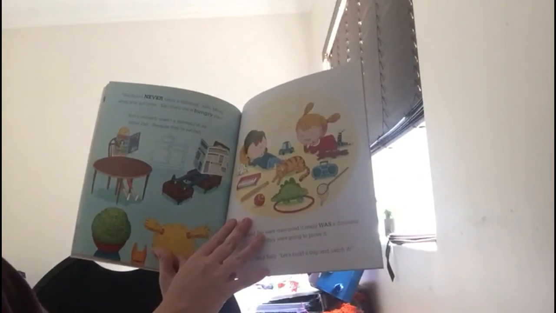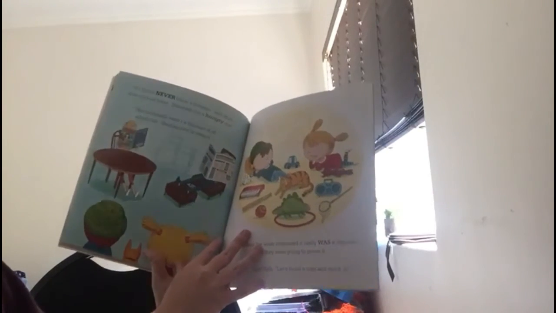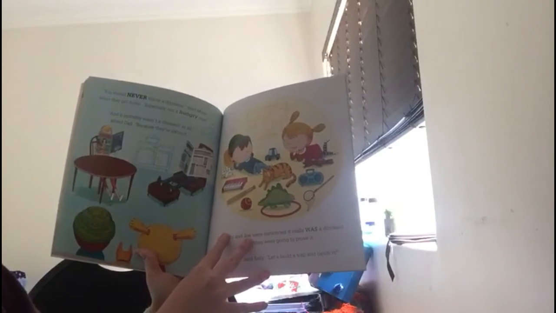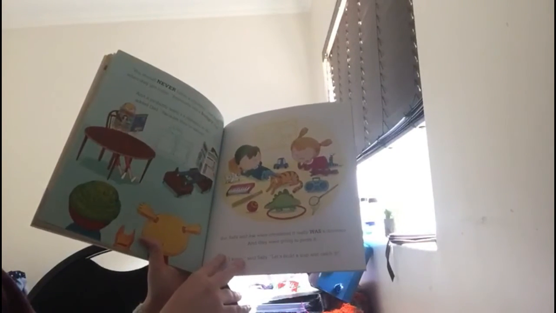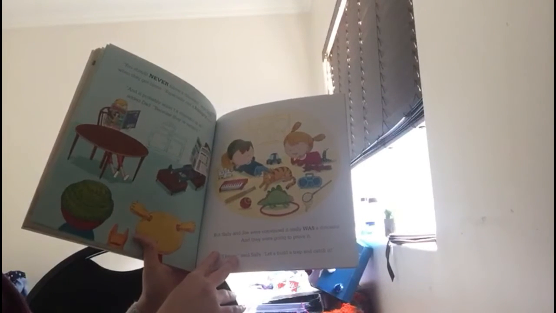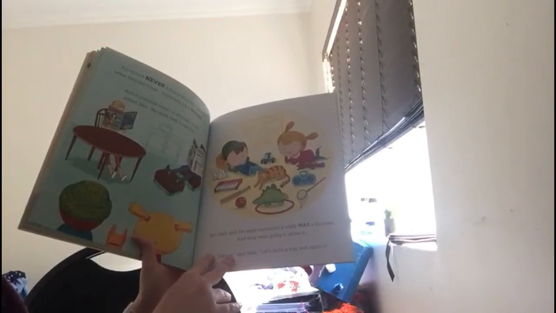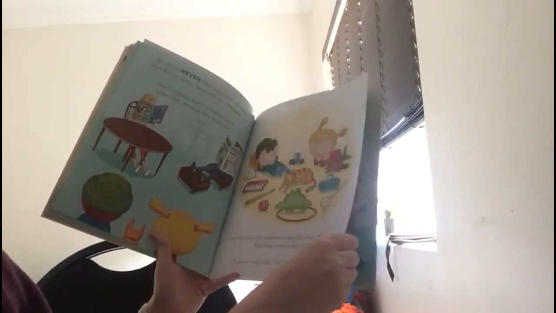"You should never follow a dinosaur," said Mum when they got home, "especially not a hungry one. And it probably wasn't a dinosaur at all," added Dad, "because they're extinct." But Sally and Joe were convinced it really was a dinosaur, and they were going to prove it. "I know," said Sally. "Let's build a trap and catch it."